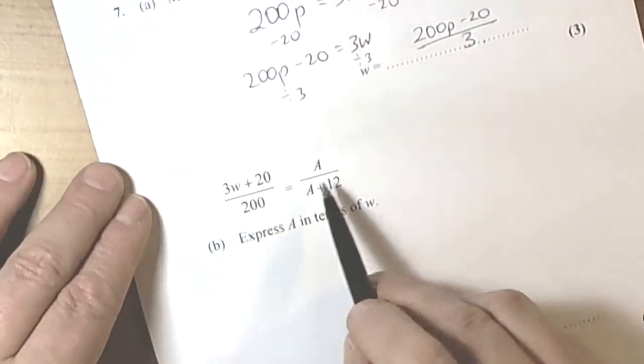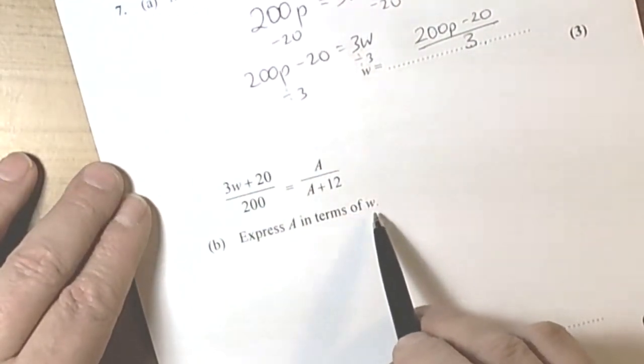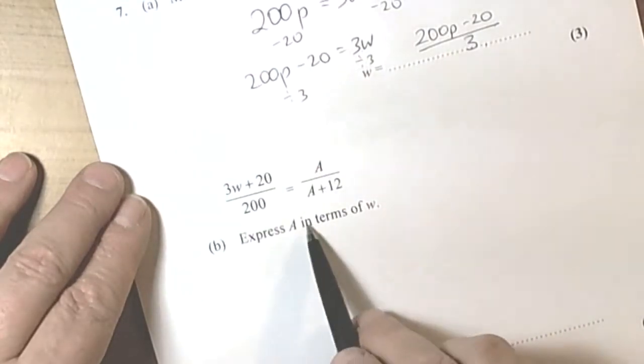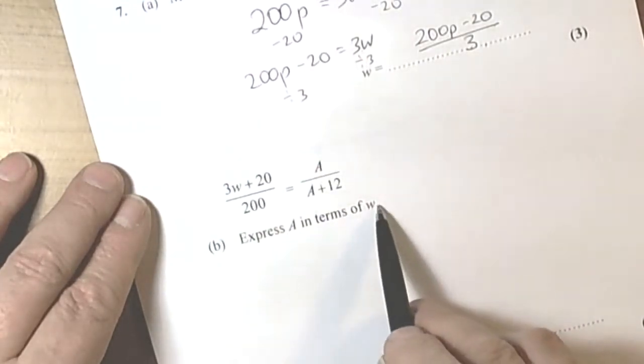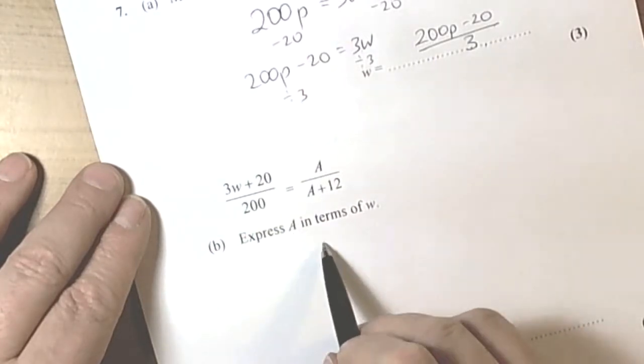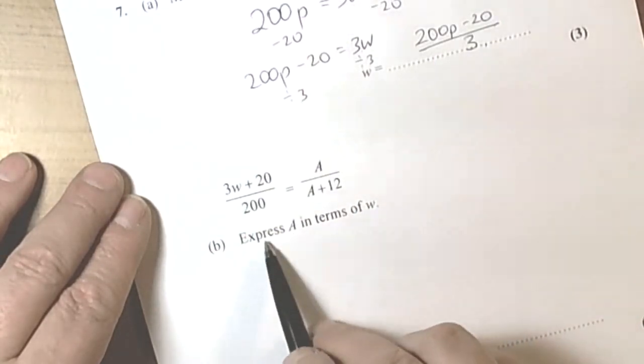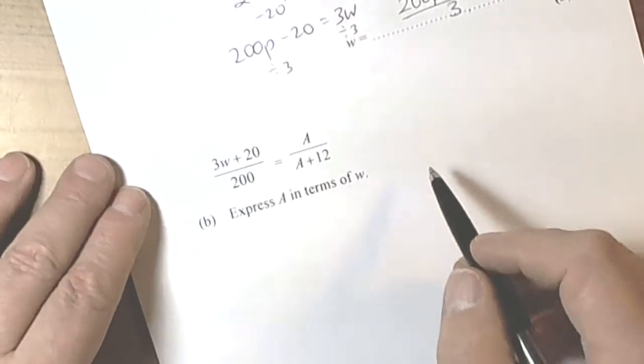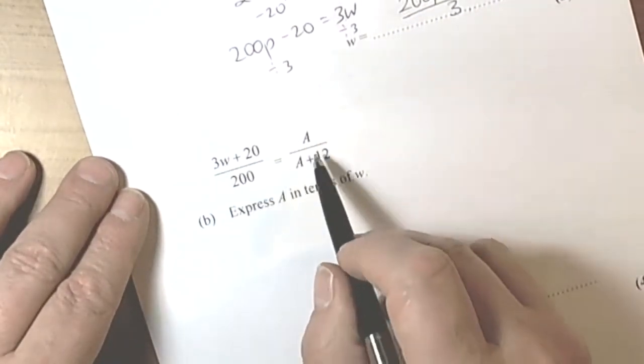And this bottom one here, they're saying express a in terms of w. This is just another way of saying rearrange to make a the subject. It's just that the a equals must have some things to do with w because of the way it's saying express a in terms of w. So a little bit of work to do here.